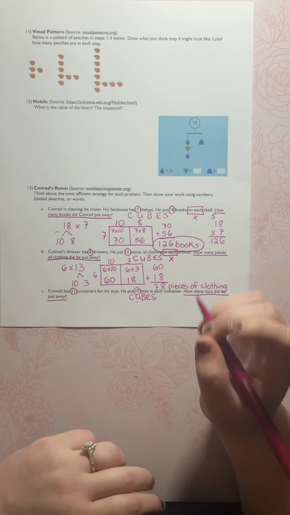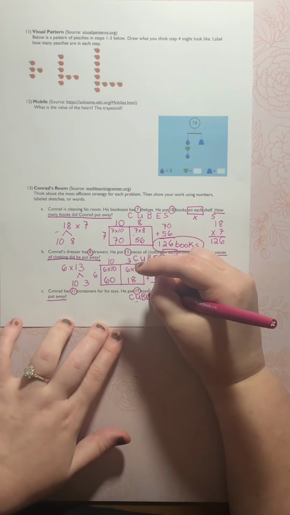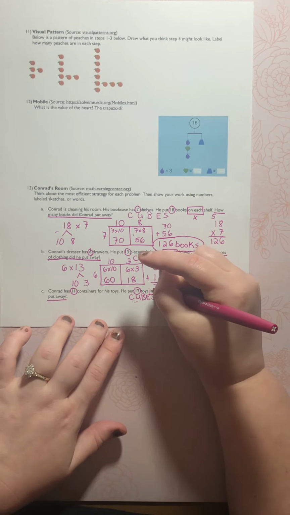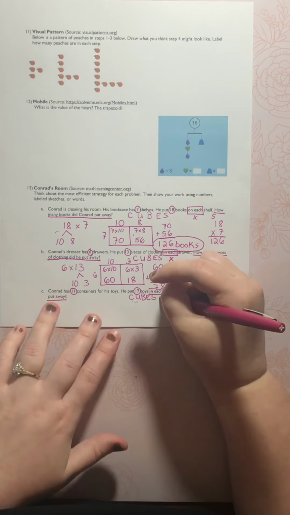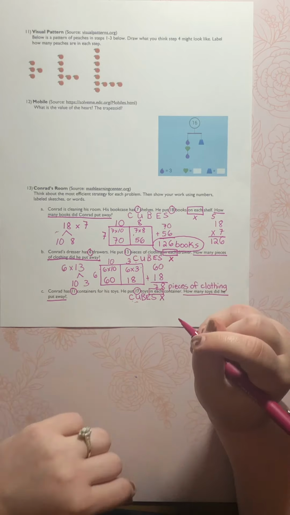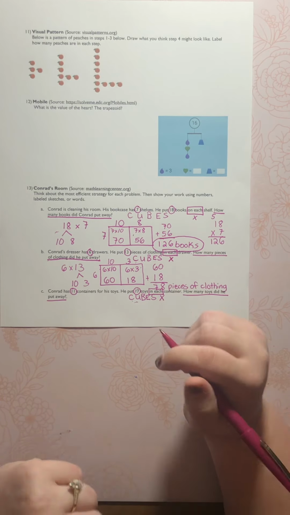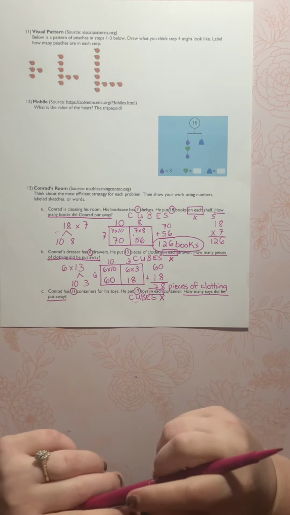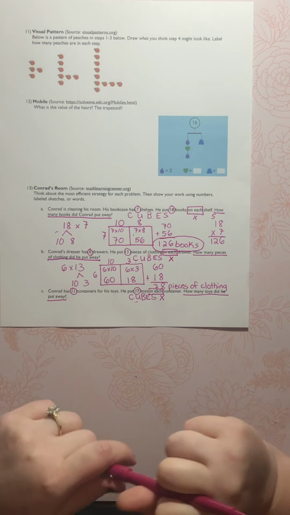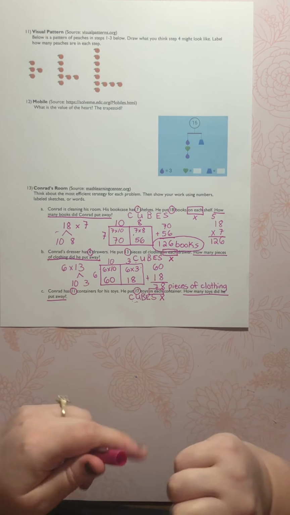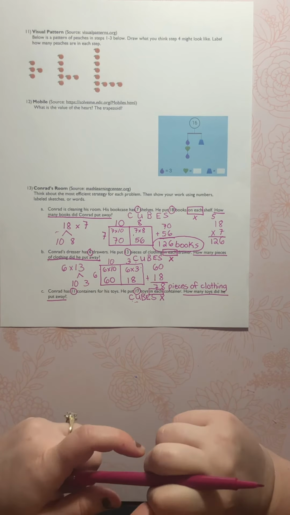B, I need to box the operation clues. Once again, we are seeing that phrase in each. In each tells us that we need to multiply or times our key numbers so that we can come up with an answer. E, we need to explain how we're going to find our answer.